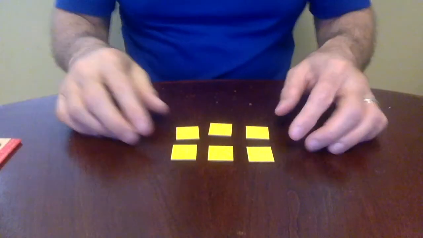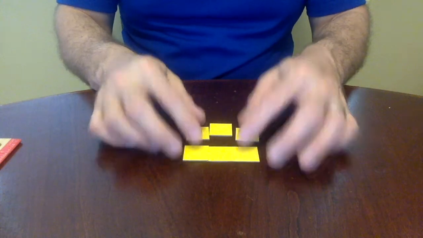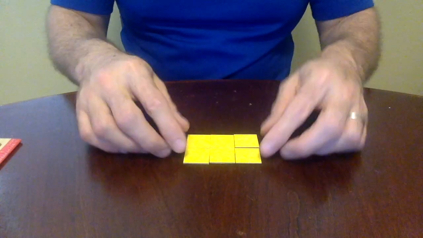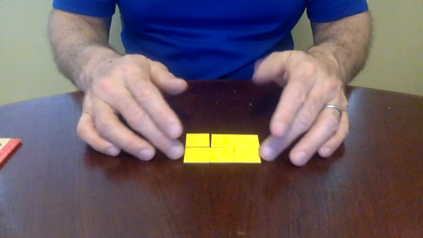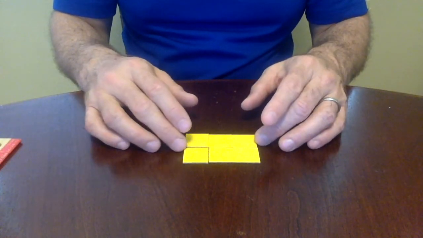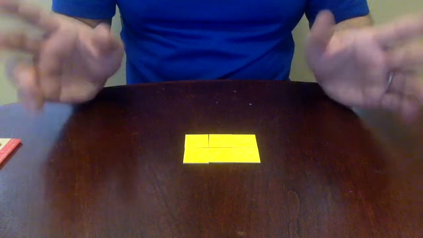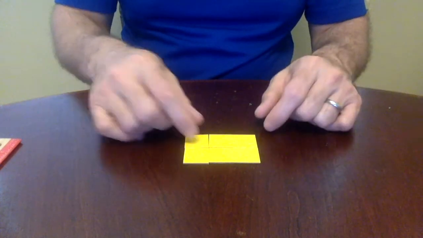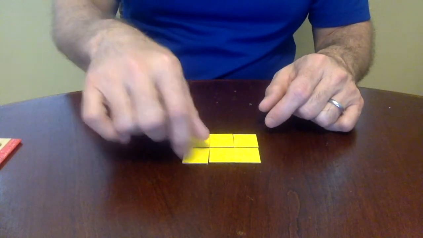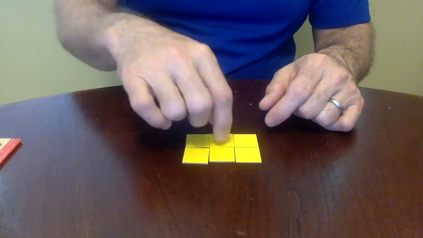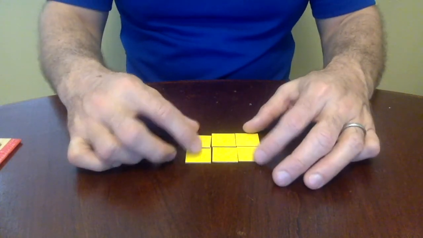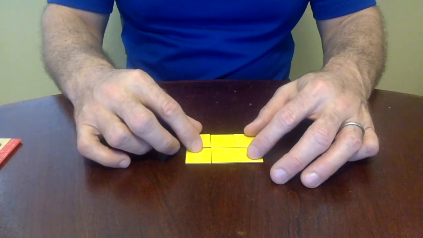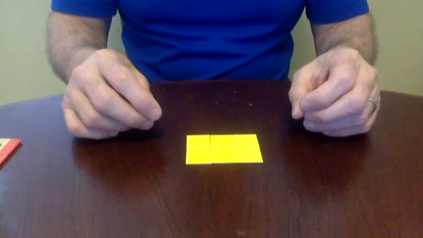Now, if we put these together, knowing that each one is a square inch, we don't just have the number 6 here to say that there are 6 tiles. We have 6 square inches. 1 square inch, 2 square inches, 3, 4, 5, 6 square inches. But we can measure it the same way we do with a lot of the multiplication exercises we did before.